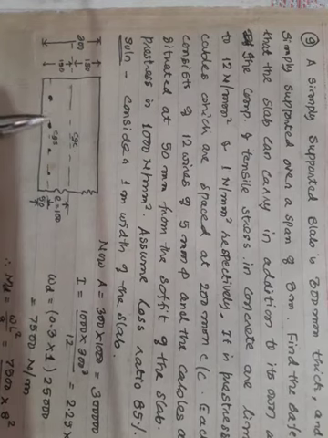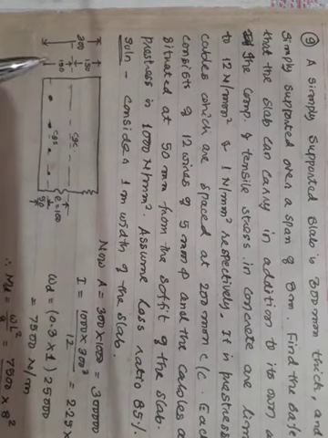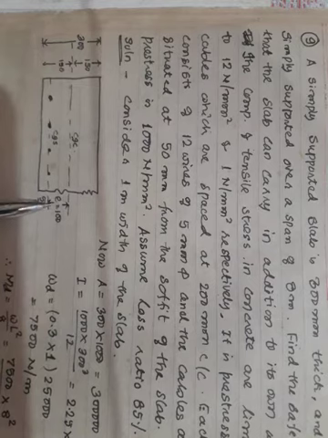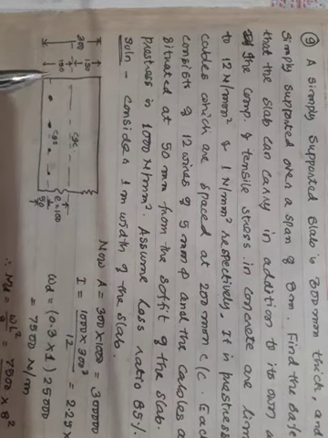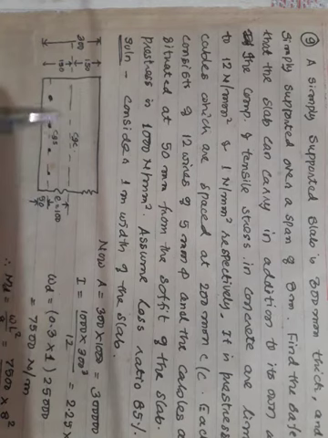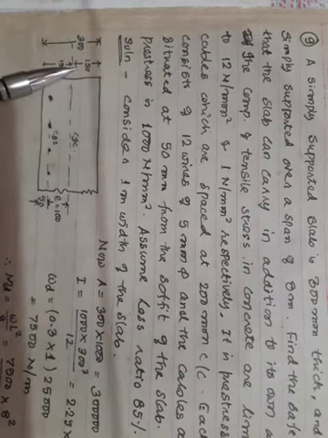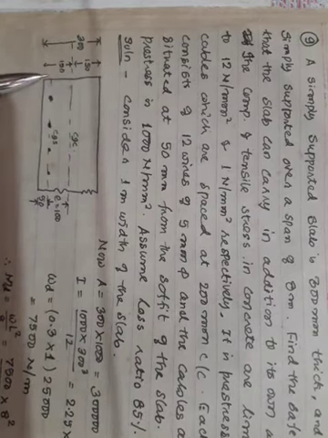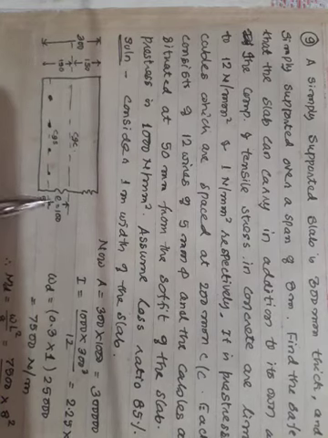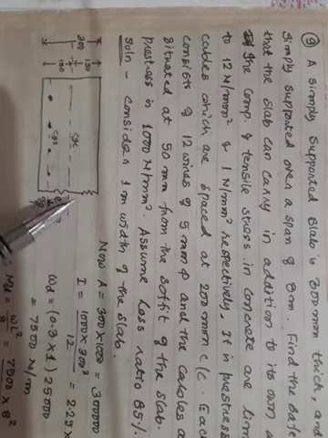This is your CGS. CGC lies at 50 mm from the bottom. And since it is a symmetrical section slab, I can call this the CGC. So CGC is here, CGS is here. This is the eccentricity, which can be easily calculated. YT is 150, YB is 150. YB minus 50 will give me eccentricity 100 mm. 100 mm is negative because it is below CGC.